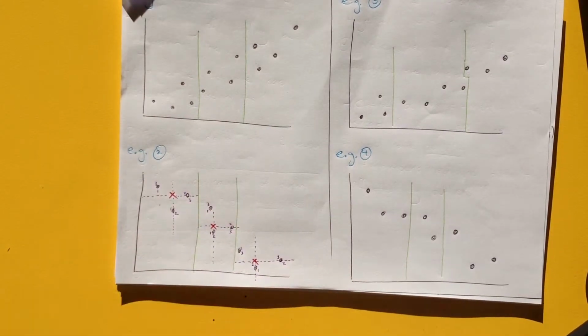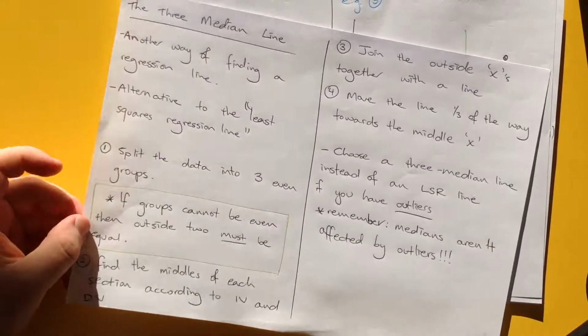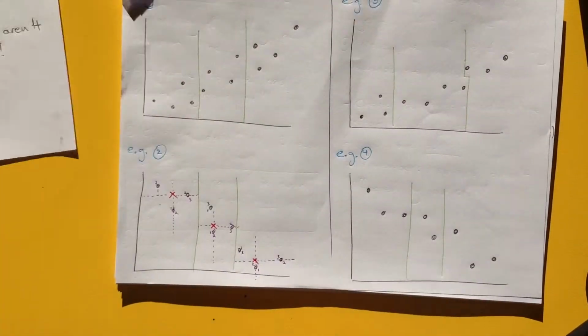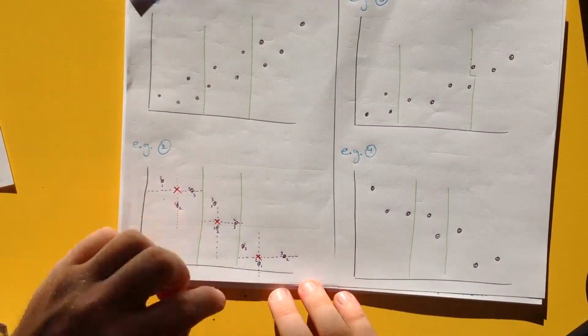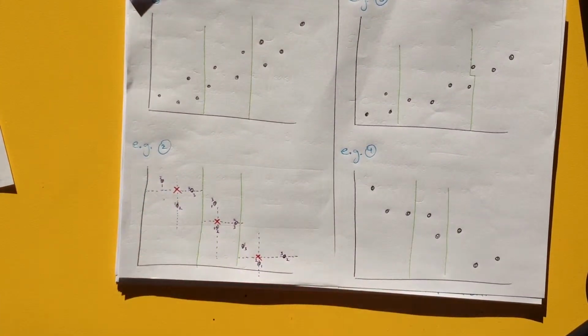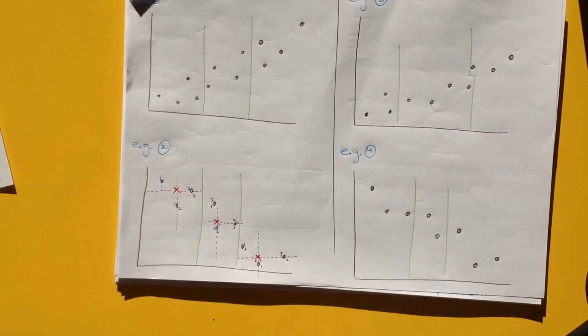So step 3 says to us, join the outside X's together with a line. So we're just going to join these 2 X's together with a line. I'm going to grab another colour. And I didn't bring a ruler, you'll have to forgive me. I'm going to use my iPad cover.